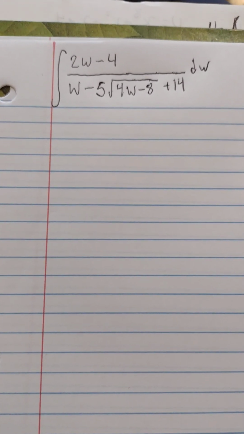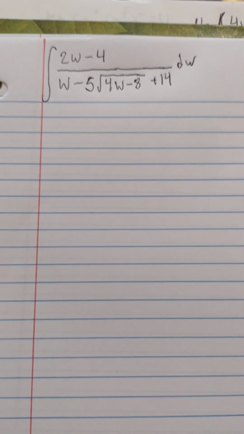Hello everybody. I wanted to do an instructional video on a certain integral type. This one is working with removing a root, and it's going to work with some partial fraction decomposition, and we're going to do a little bit of polynomial long division as well.